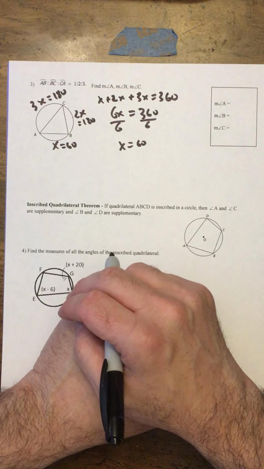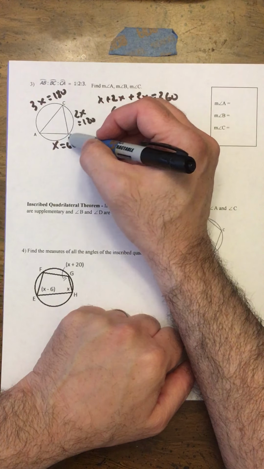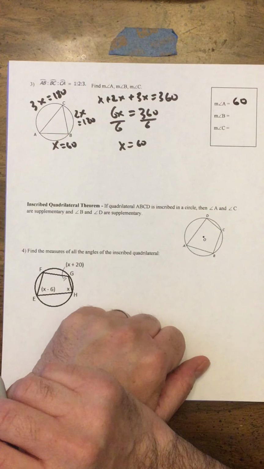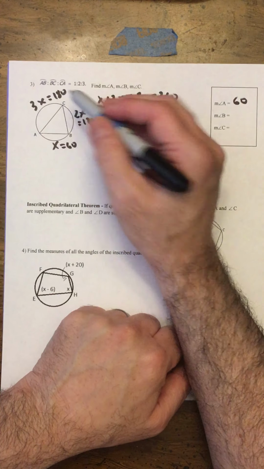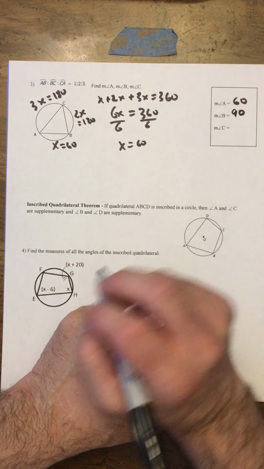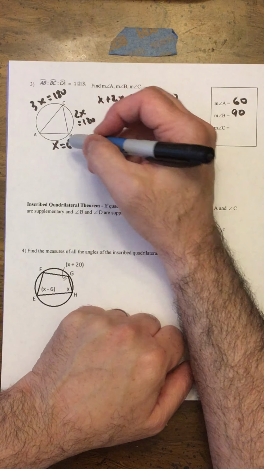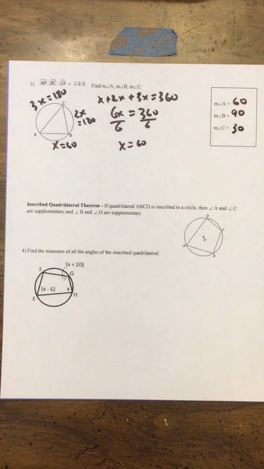Now we need to figure out the measures of the angles. Angle A is an inscribed angle across from arc BC. Half of 120 is 60. Angle B is an inscribed angle across from that arc, which is 180. Since an inscribed angle is half, it's going to be 90. Angle C is across from the 60-degree arc. That's going to be half, so therefore that's going to be 30.